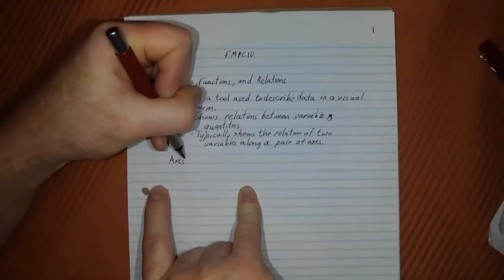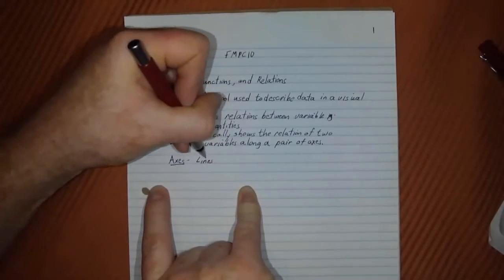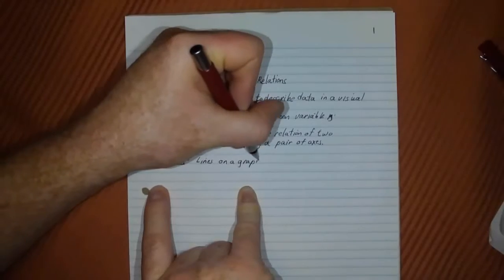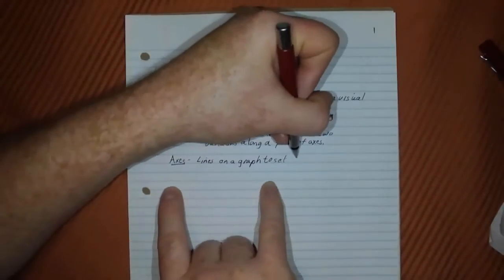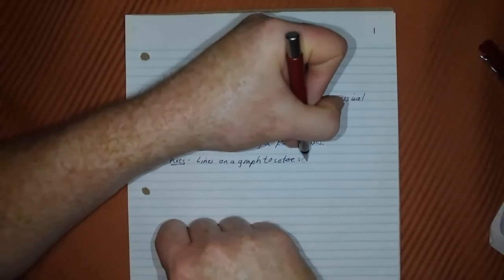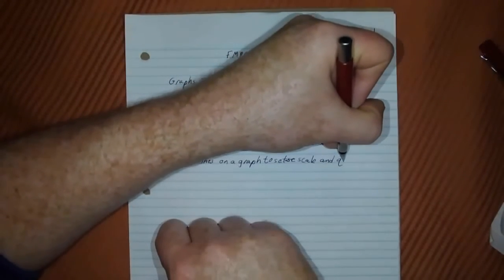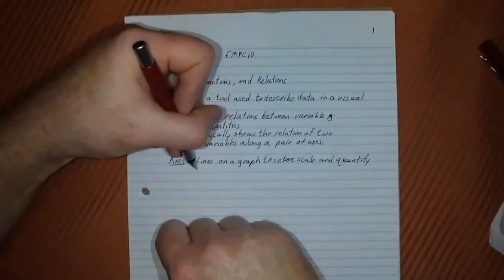What are axes? Lines on a graph to set scale and quantity, and to quantify values.